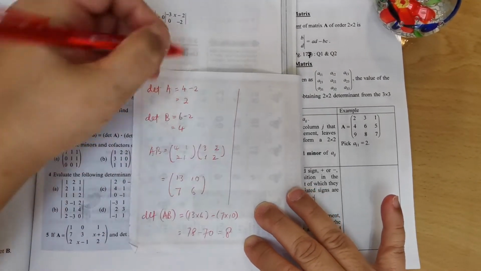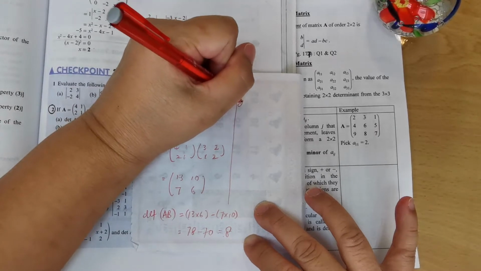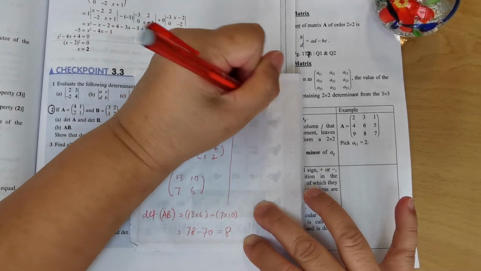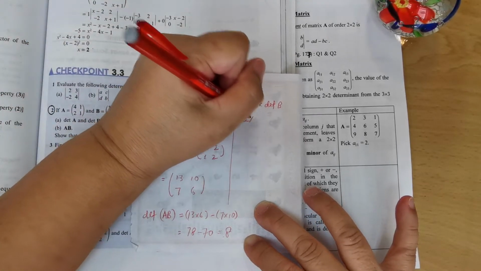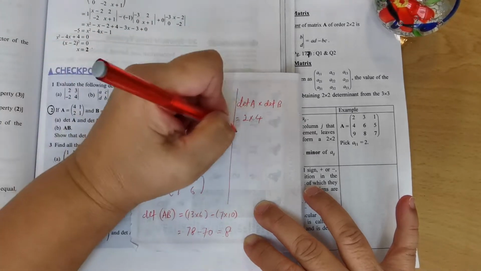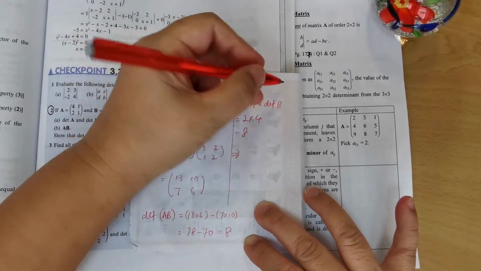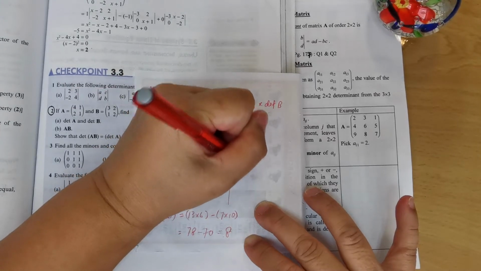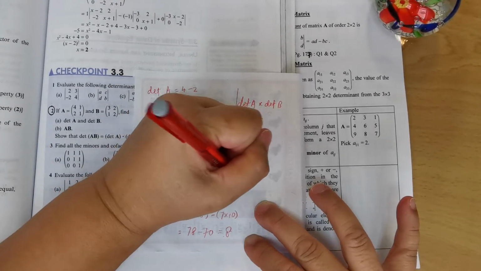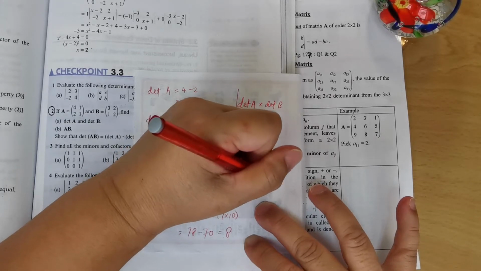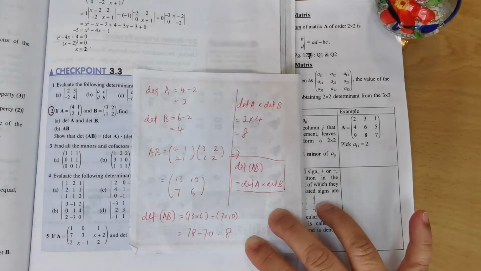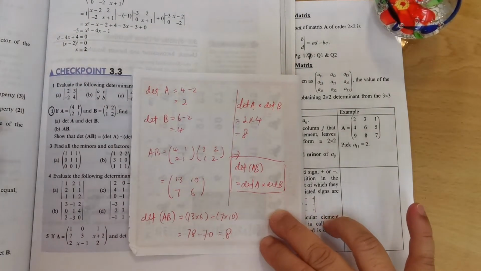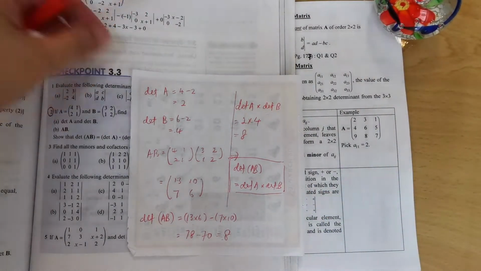Then we see what happened to determinant A multiplied by determinant B. So 2 times 4, also 8. From here we can make this conclusion: the determinant of product AB is the same as determinant A multiplied by determinant B. So remember this concept. Okay, question 1, you try on your own.